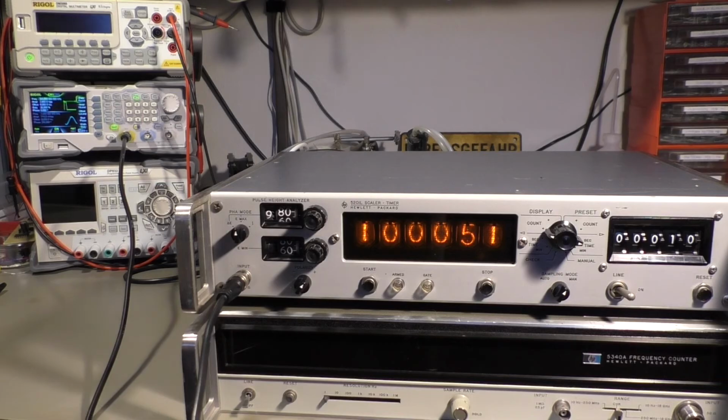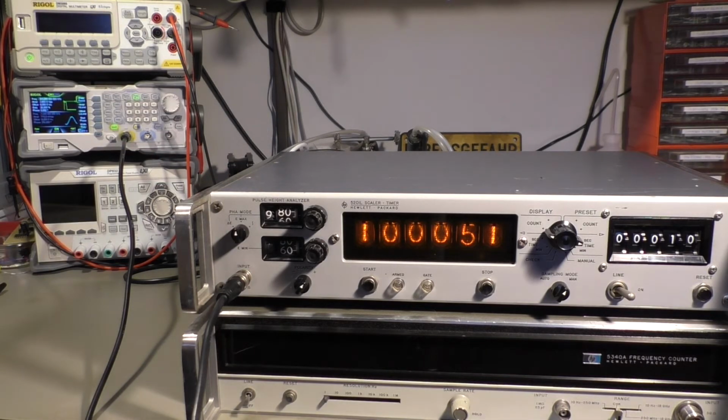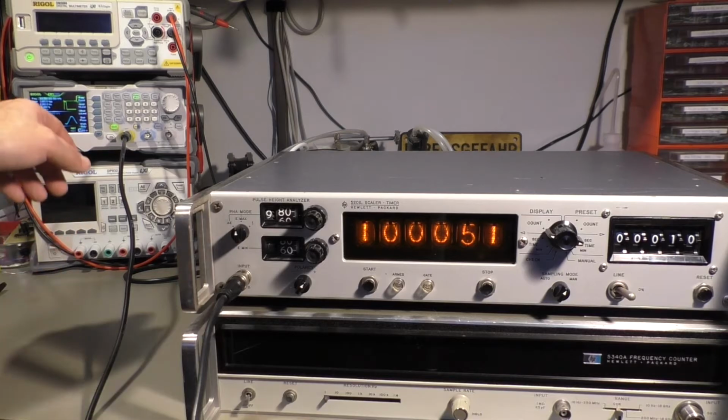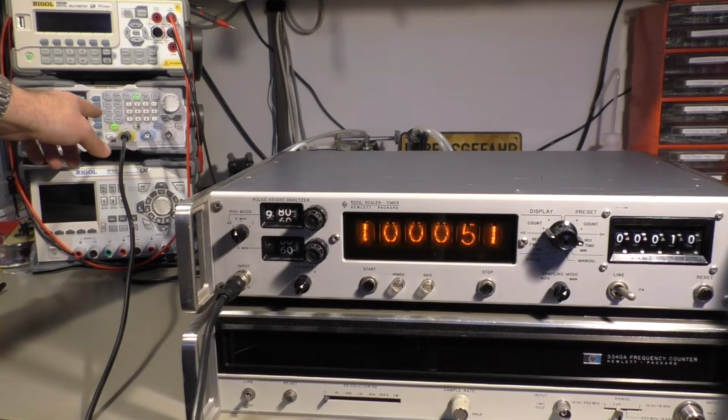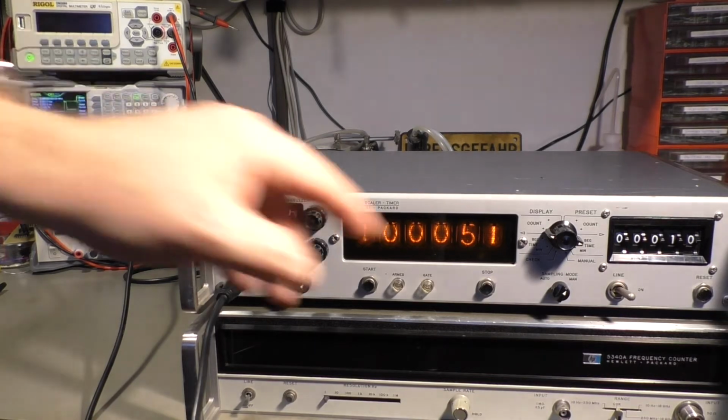By the way, there is a crystal oscillator available for this device, but that's an option that is not installed, and I think it's pretty impossible to find that today. So let's go to 1 megahertz.